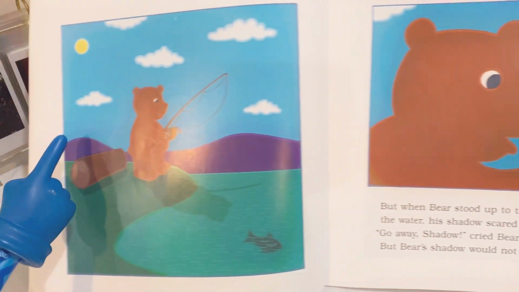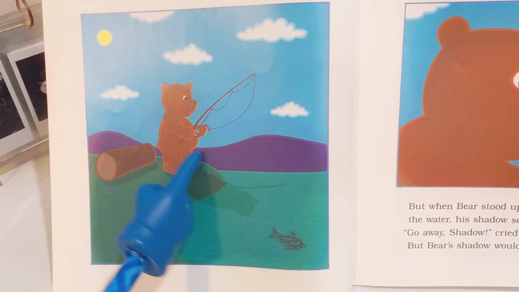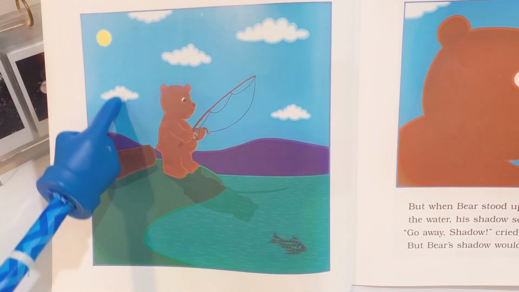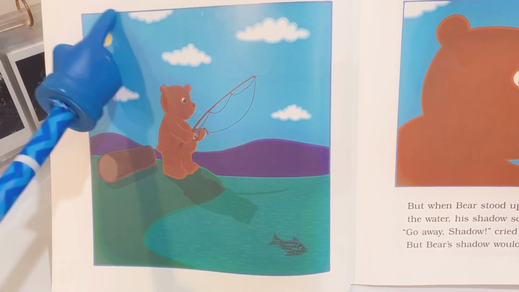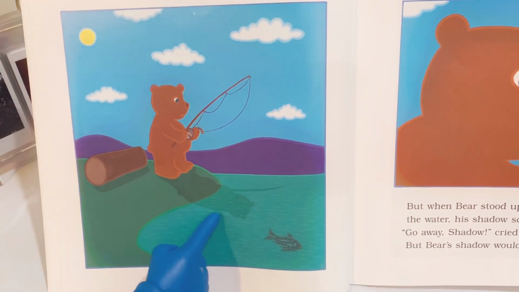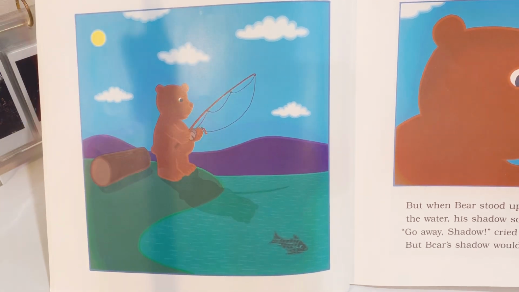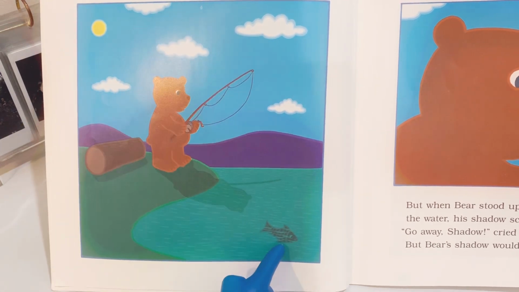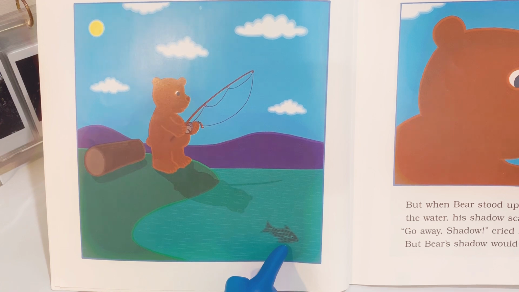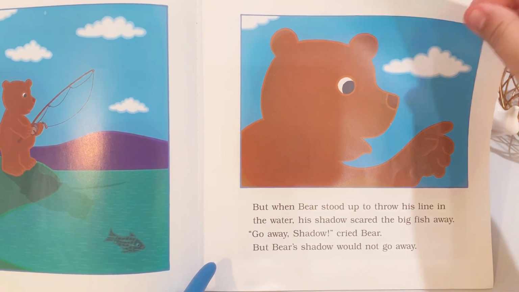Let's see that image. He's trying to fish, and there, sure enough, is his shadow. And look, boys and girls, I was right. The sun is out. The sun is what's making the shadows. And there's Moonbear's shadow right there. Now is it standing? It sure is. And is the fish gonna eat the fishing line? He's too scared now. The shadow scared him away. Let's see the next page.